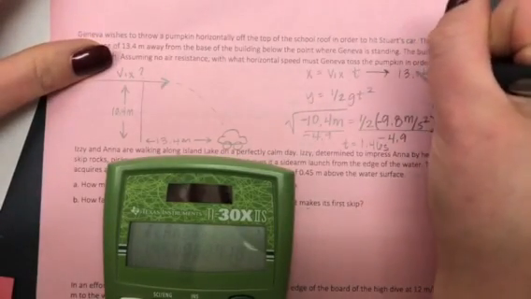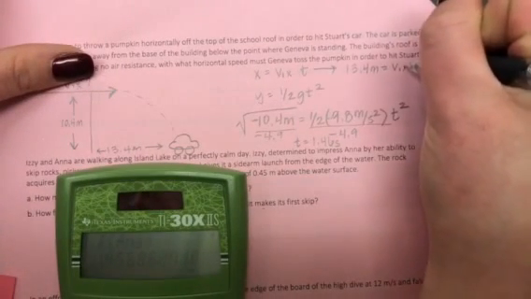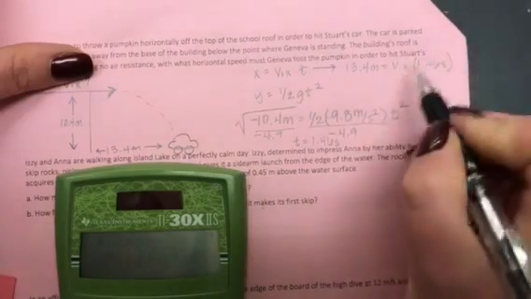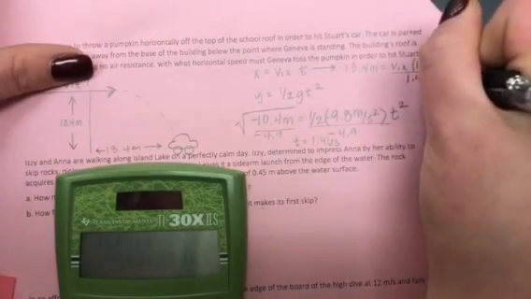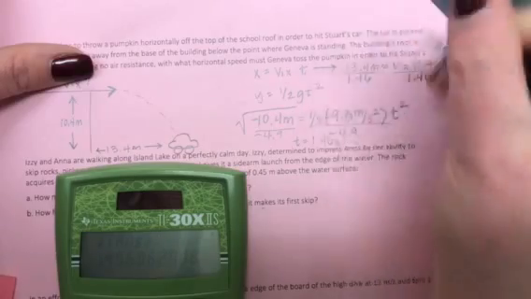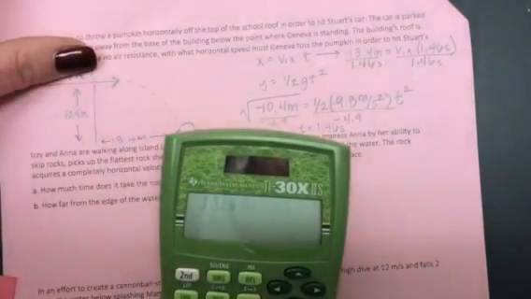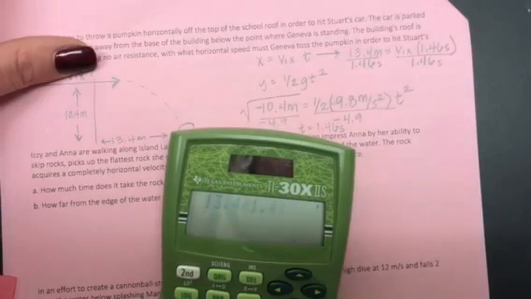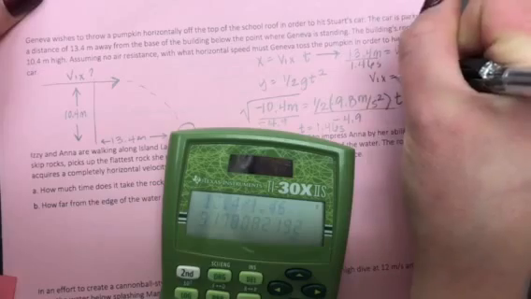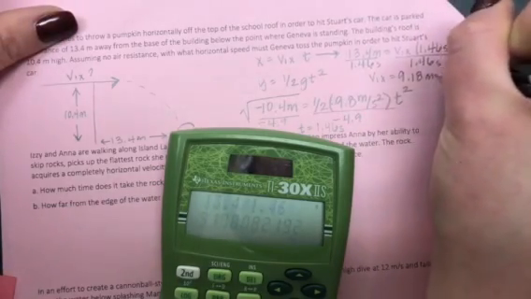Now that we have 1.46 seconds, we can plug back into this equation. Now we know 13.4 meters equals v_ix times this 1.46 seconds. We can divide by 1.46 on each side to get v_ix. So the velocity at which Geneva needs to throw this horizontal pumpkin is 9.18 meters per second.